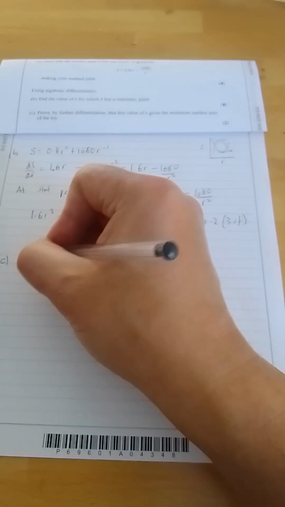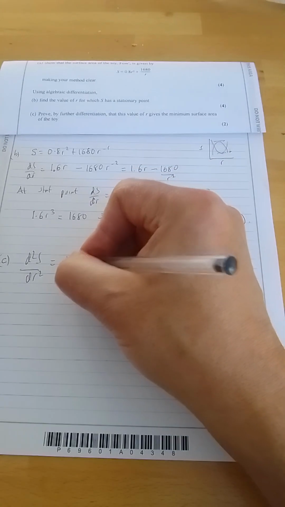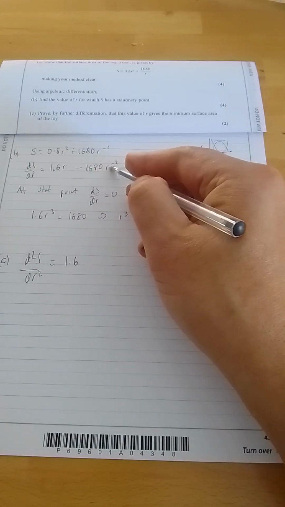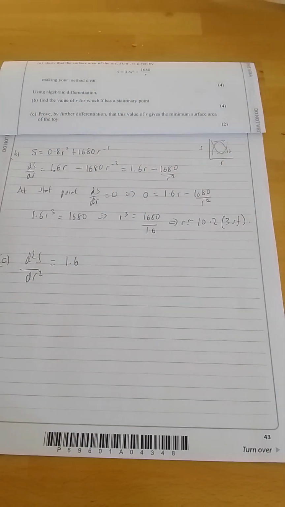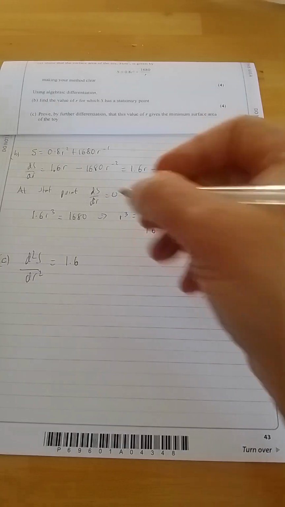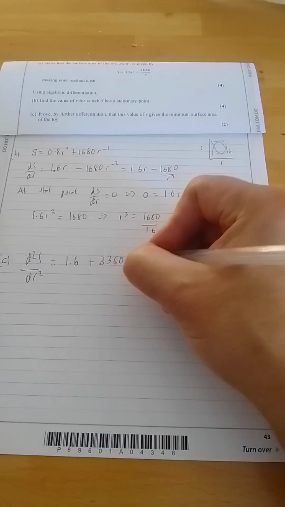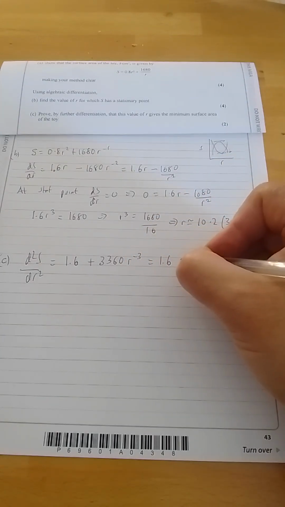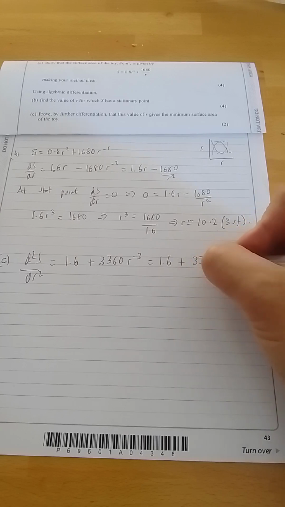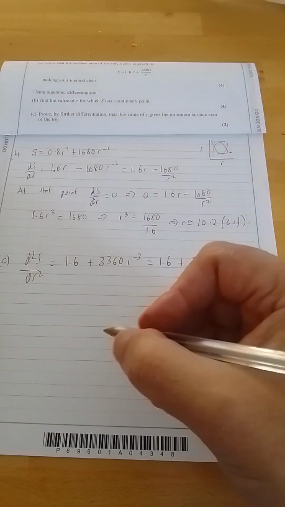So d squared s dr squared is 1.6 r differentiated, which just becomes 1.6. Minus 1680 r to the minus 2 will become, times 2 of 1680, which is 3360. Minus times a minus makes a plus, so it will be 3360 r to the minus 3, which can also be written as 1.6 plus 3360 over r cubed.